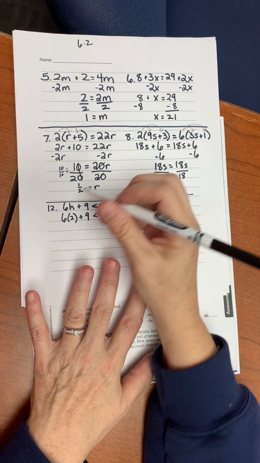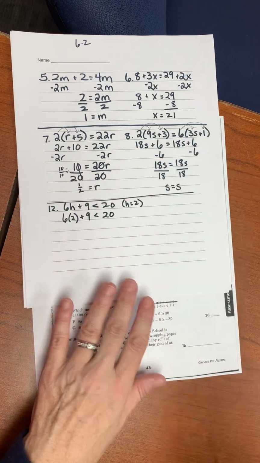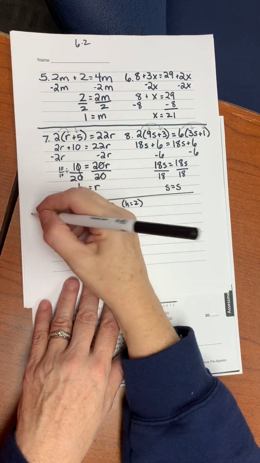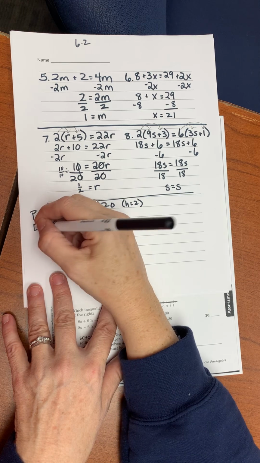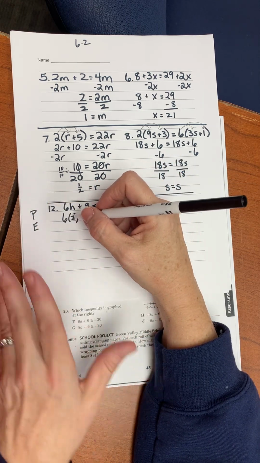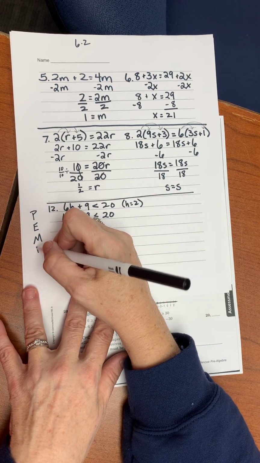Okay, so now we have our variable replaced. We're going to just do our normal routine. Let's just review this. We have parentheses. When there's only one number inside the parentheses, that just means you're multiplying, so you don't have to worry about that. We don't have any exponents. MDAS.